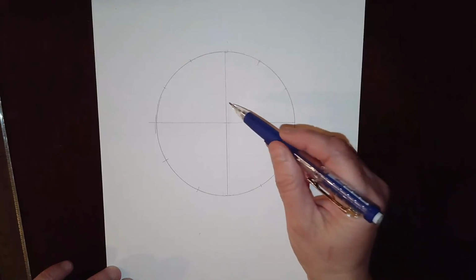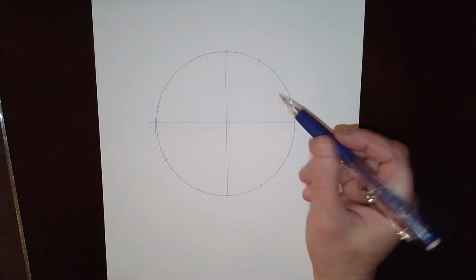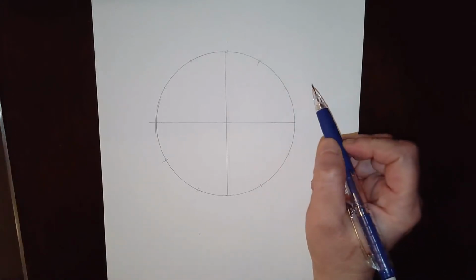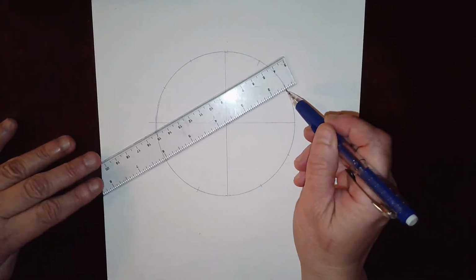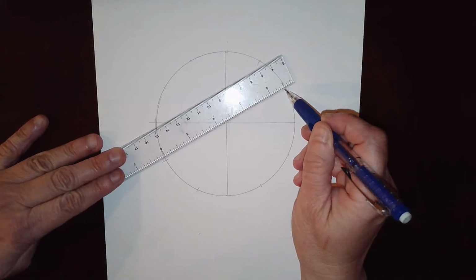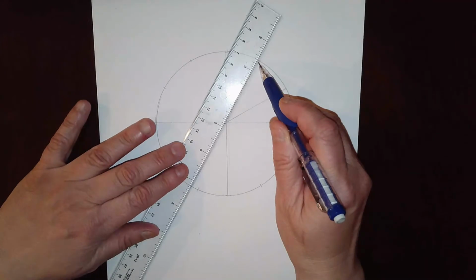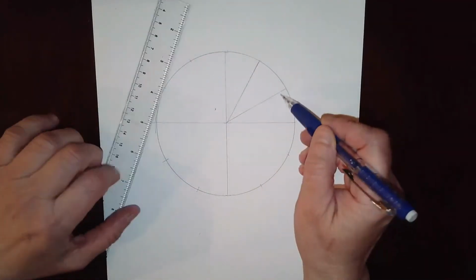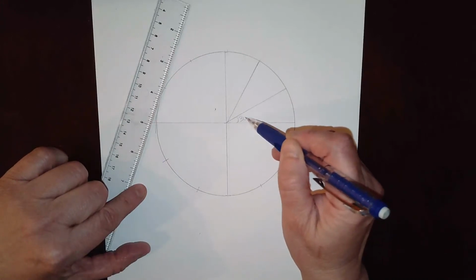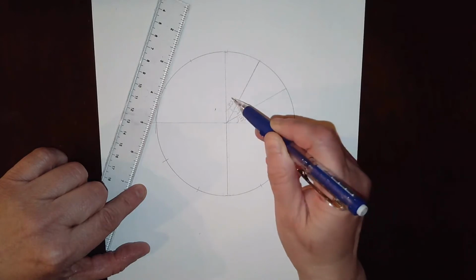Now we can divide each quadrant into 3 equal angles, 3 30-degree angles. So if we divide the quadrants, let's do that. Here we have, so these are 30 and 30-degree angles. It's making up the 90-degree angle.